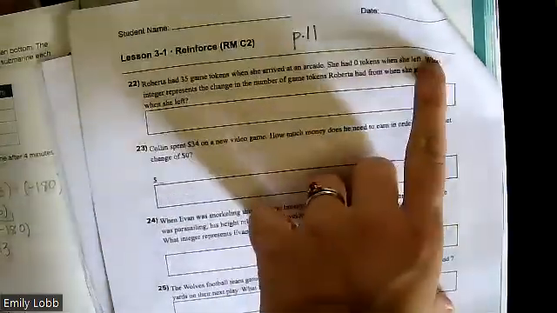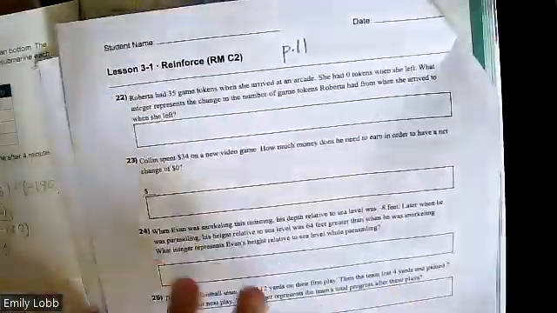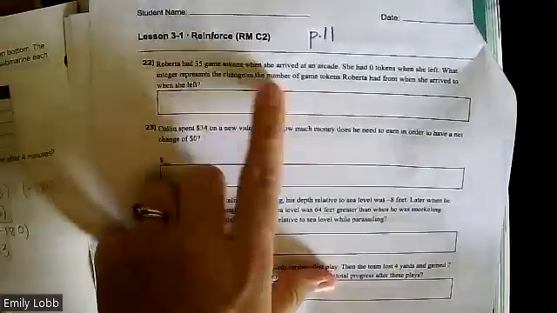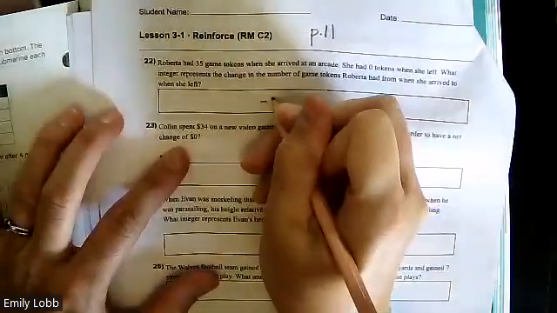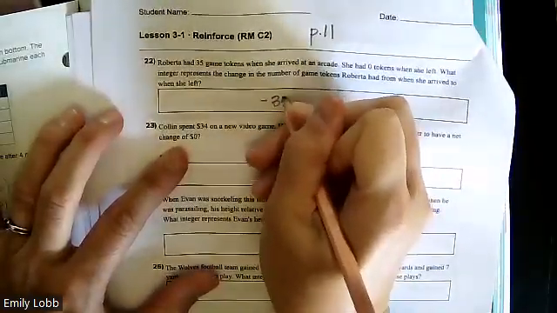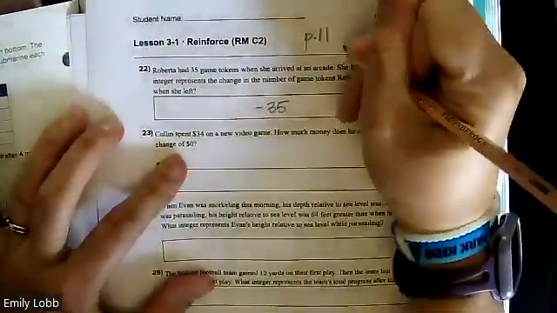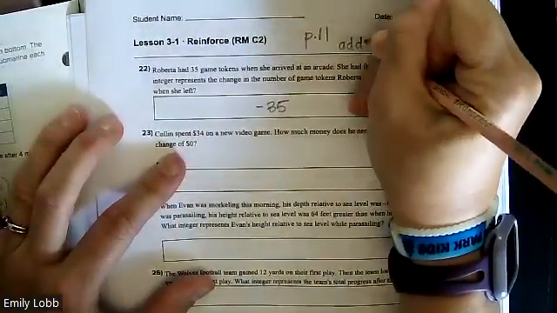So here on page 11, Roberta had 35 game tokens when she arrived at an arcade. She had 0 tokens when she left. So what is her change? How do you get from 35 to 0? Negative 35, good. Do you guys remember the new vocab that we heard about that?